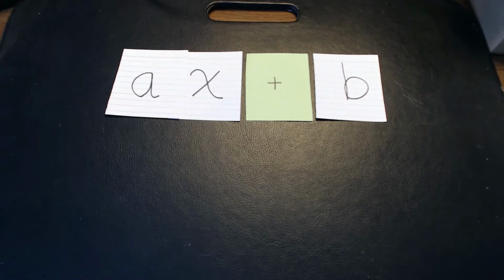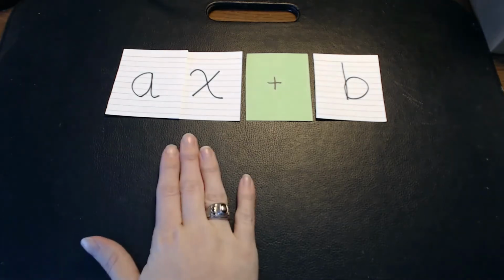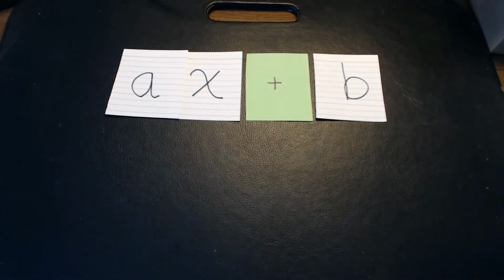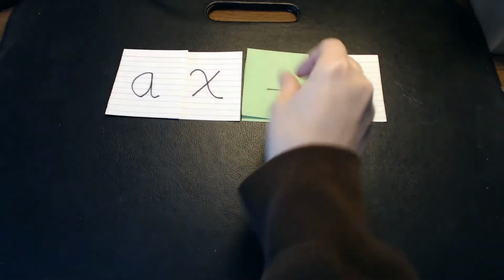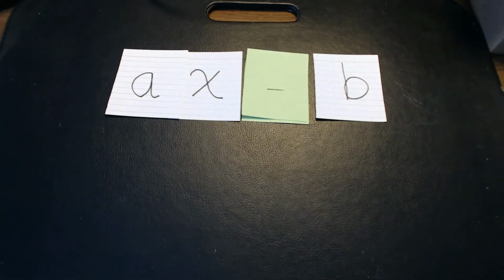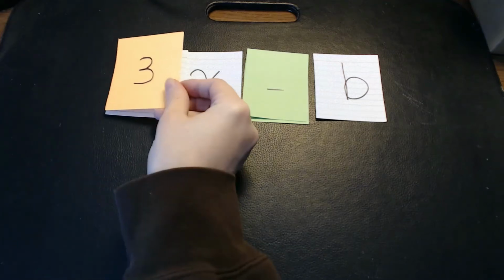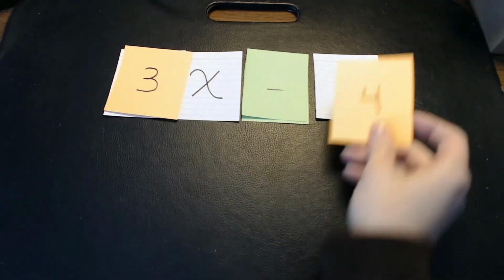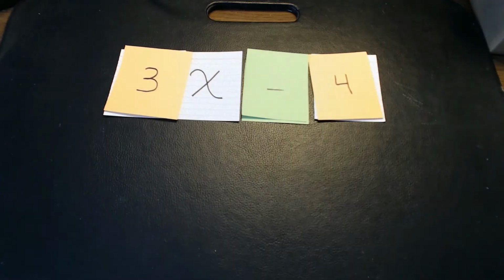This week we're going to be adding on to the other types of equations you already know how to write. You can write equations in the form ax plus b. You've already got that down. And of course you could change out different signs of operation there. You could substitute in numbers instead of the letters and have 3x minus 4 and be able to write it that way and solve it.